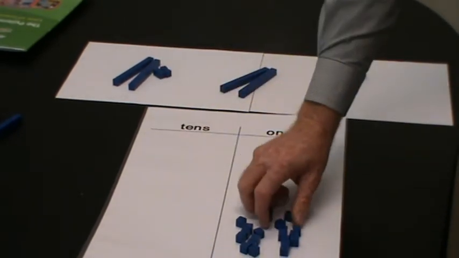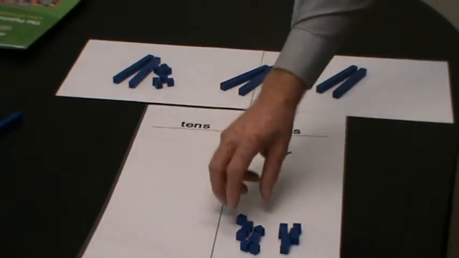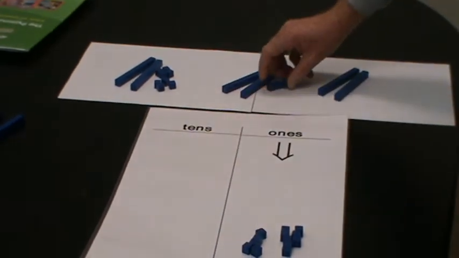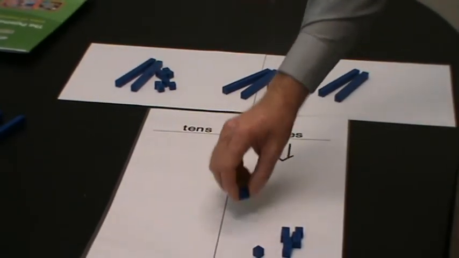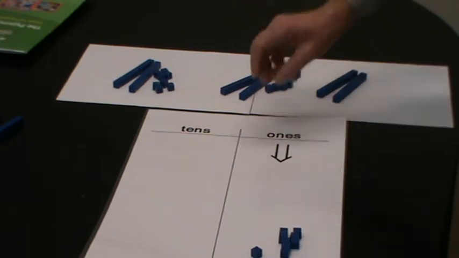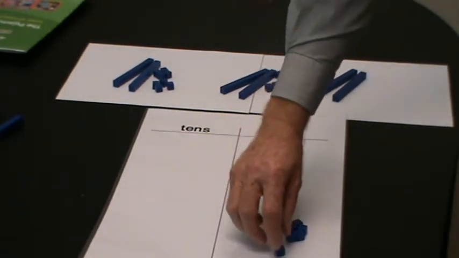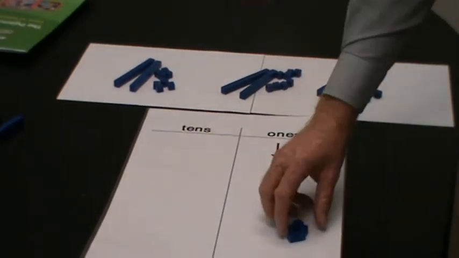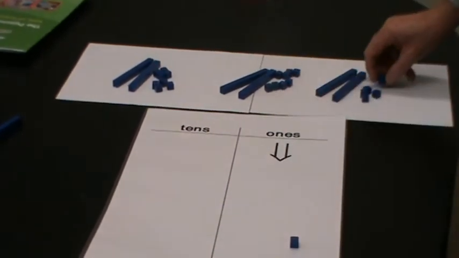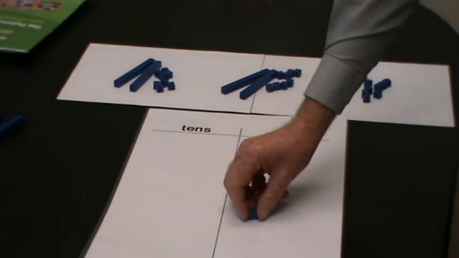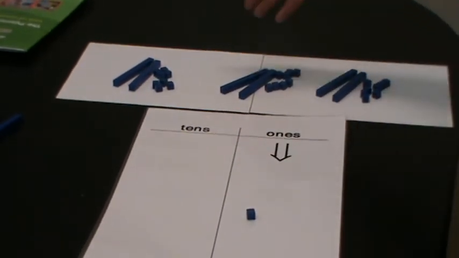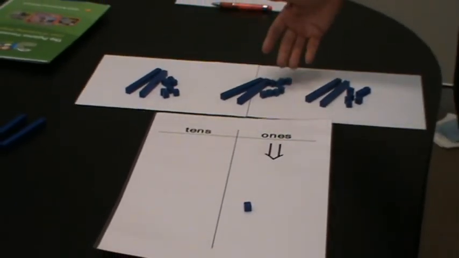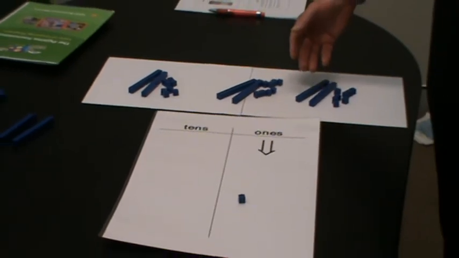8 1s for that person, 8 1s for that person, 8 1s for that person, and there's 1 1 left over. So everybody gets 28 and there's 1 left over.